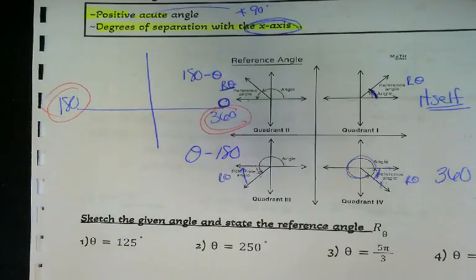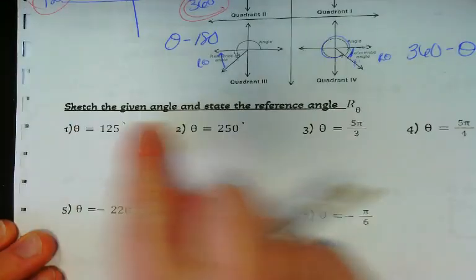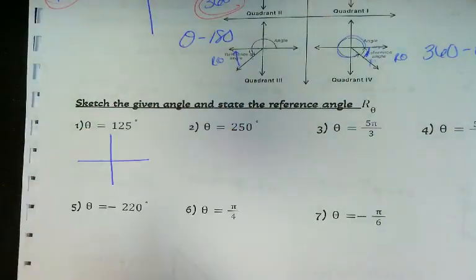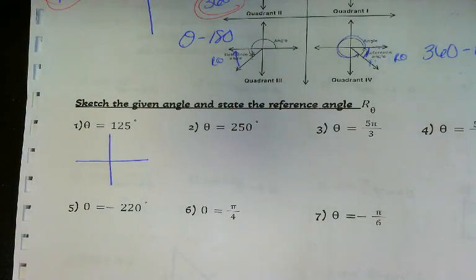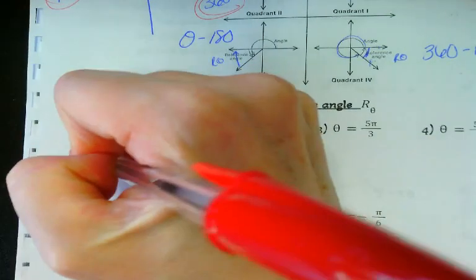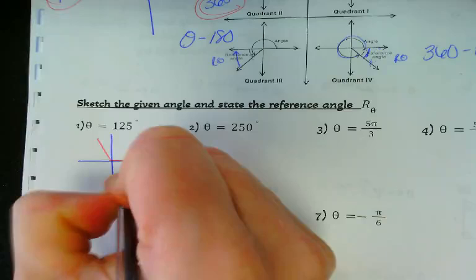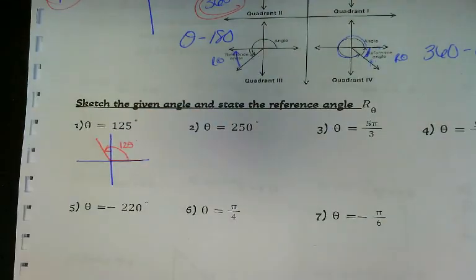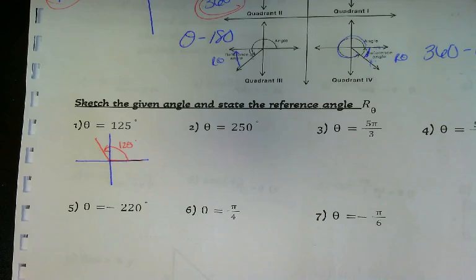All right, so let's apply some of these. It says, sketch the given angle and state the reference angle. So let's make a quick sketch. Where do I find 125 degrees? Quadrant 2. So here's the initial side, terminal side. This is 125 degrees. Is 125 a reference angle? No, it's not acute. So I have to get my reference angle.